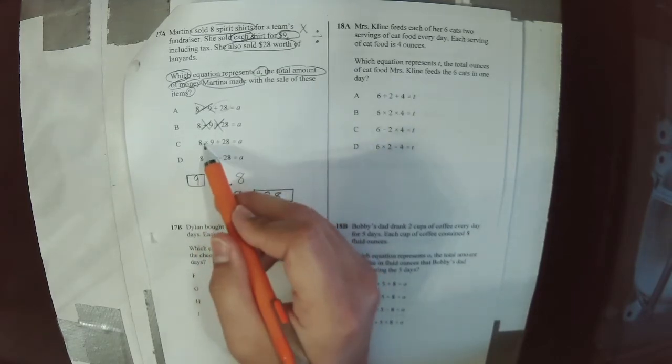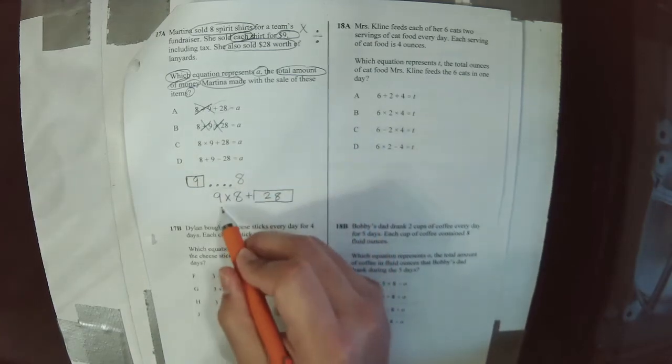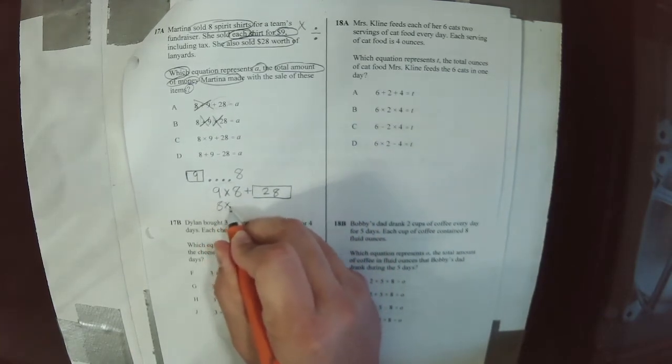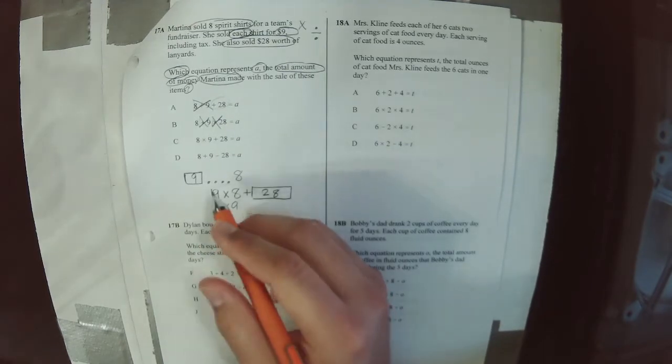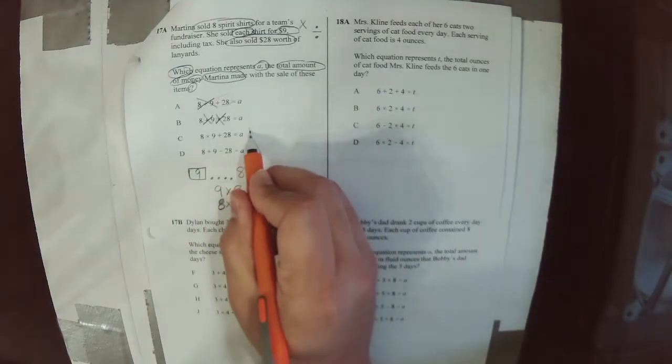C: 8 times 9 plus 28. Remember, with multiplication, it doesn't matter which way you write it. Whether it's 8 times 9 or 9 times 8, it's the same thing. Got that. Plus 28. Got that. So that looks pretty good.